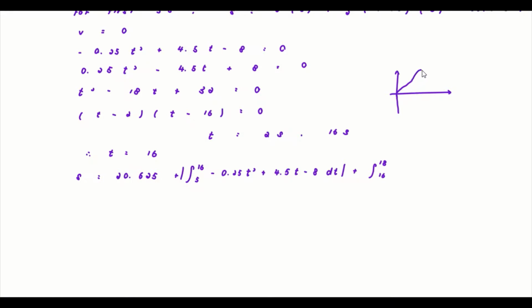So it's going to be like this, and the negative part happens here. It's the same equation for v here. So that's the idea of the modulus as well.